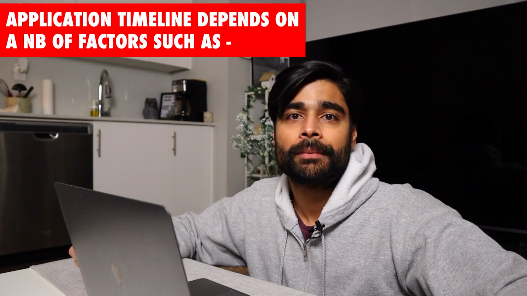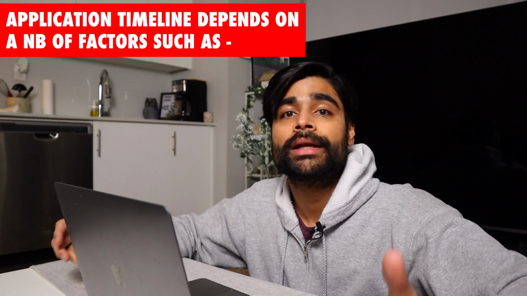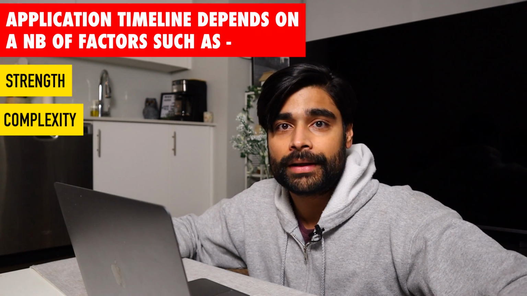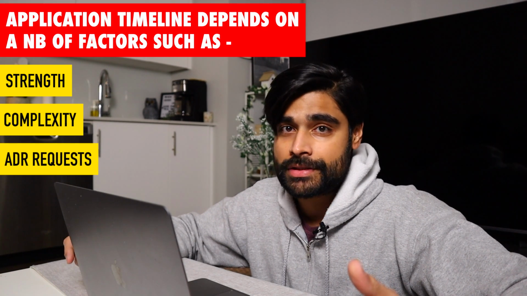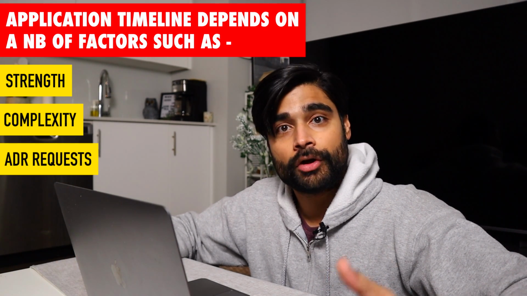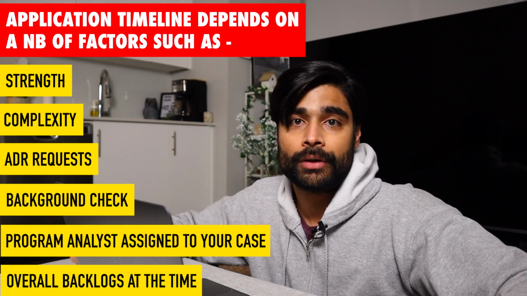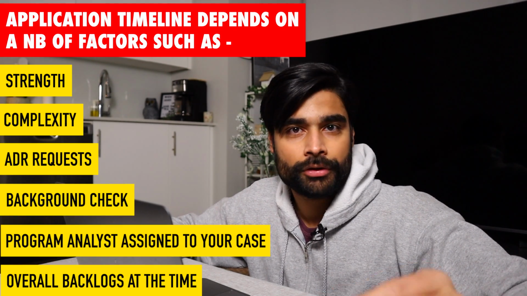The timeline of an application will depend on so many other factors, such as the strength of your application, the complexity of your application, if you received any additional document requests along the way, which will obviously delay the application, how long was your application stuck in background check? So the reason I'm bringing up this issue is not to give you a timeline or to encourage a debate on which application is faster.